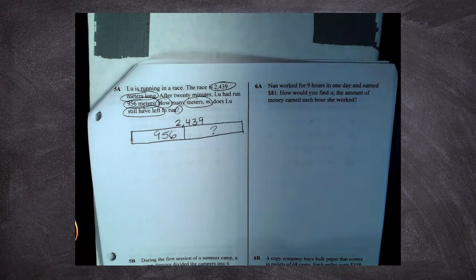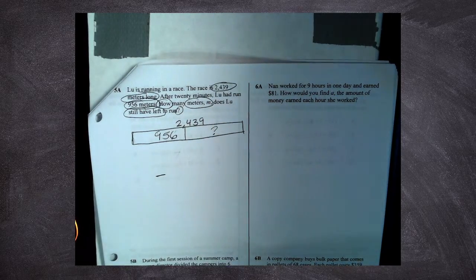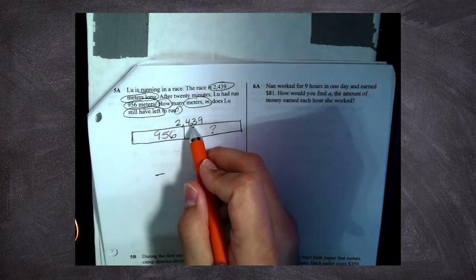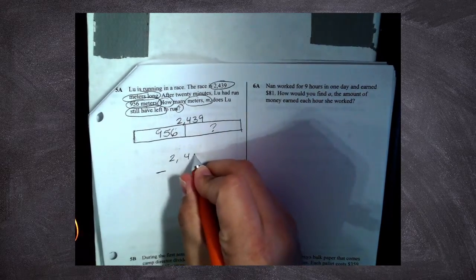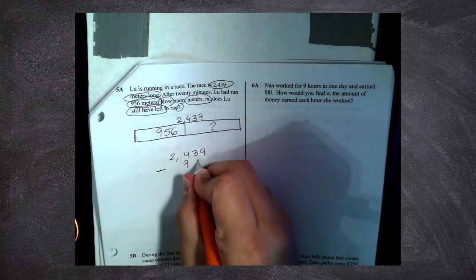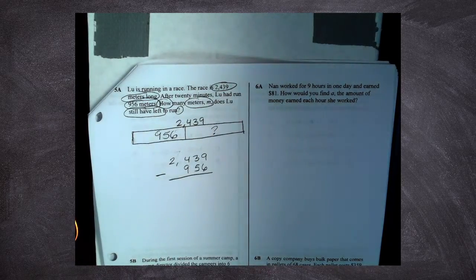Alexa? Subtract. I can subtract it. All I have to do is take away how much Lou has already run. So let's do that. Now with subtraction, I have to make sure the big number comes first. 2,439 minus 956. Right?